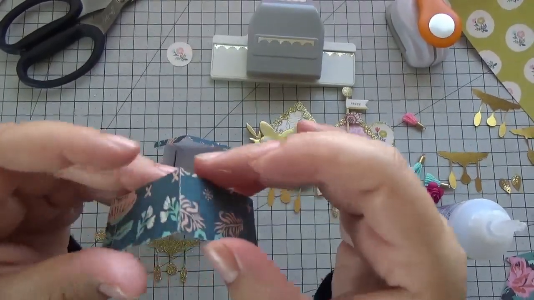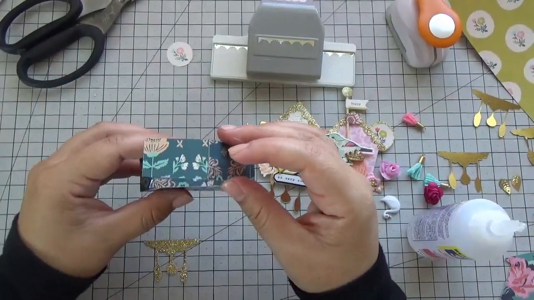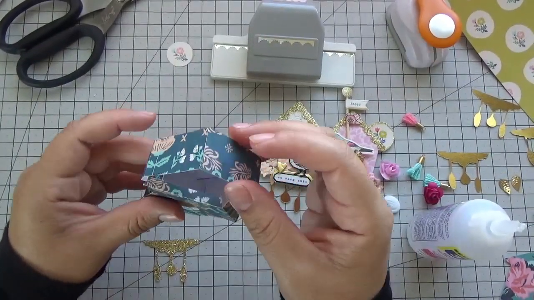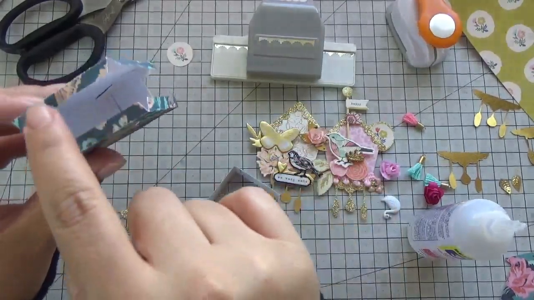So once you have that, you will add some glue right here.